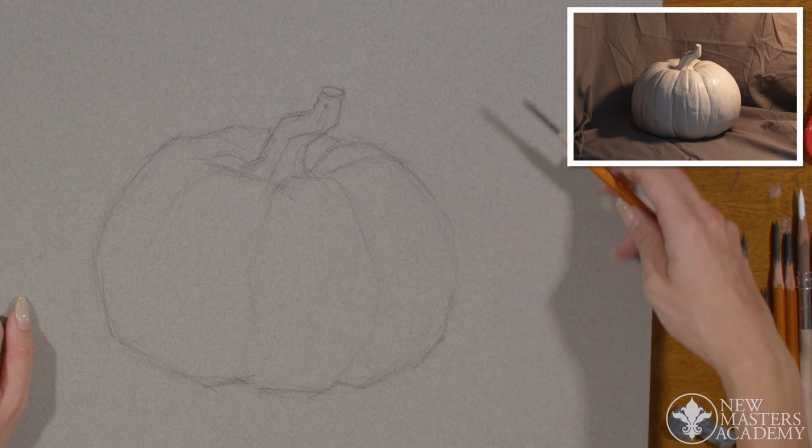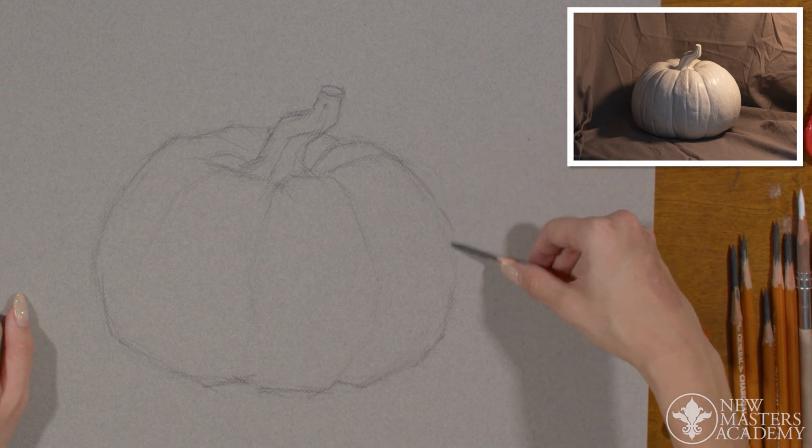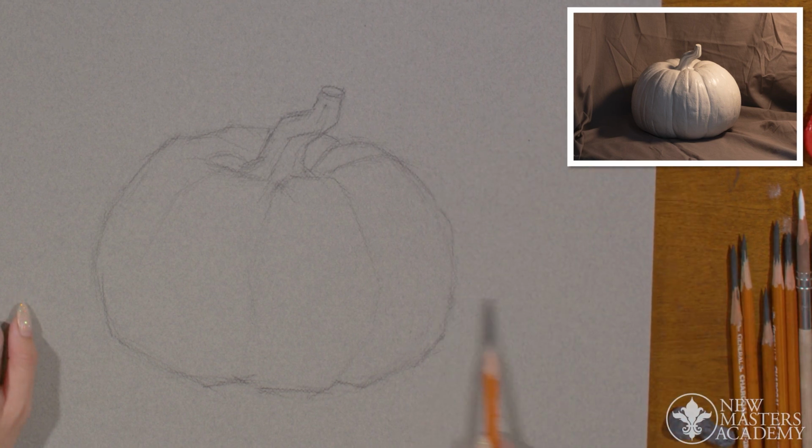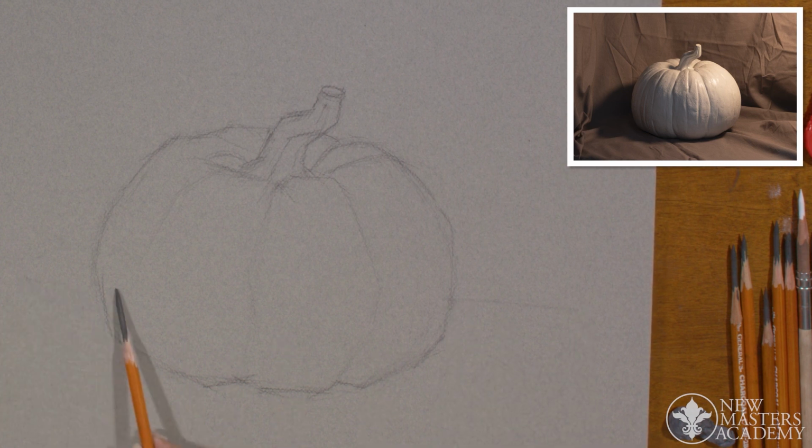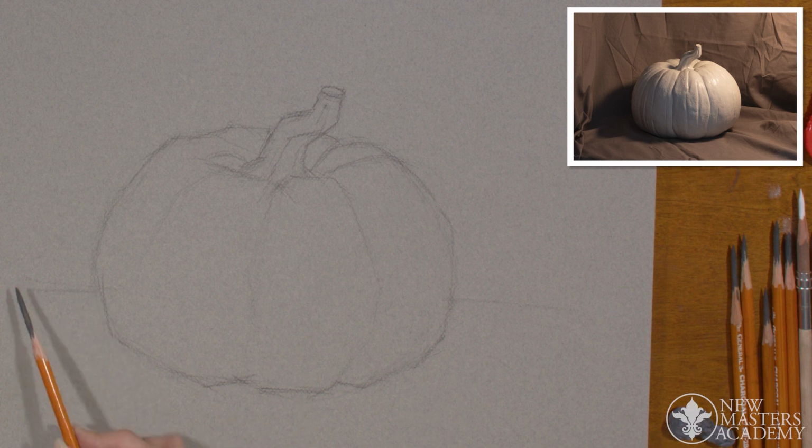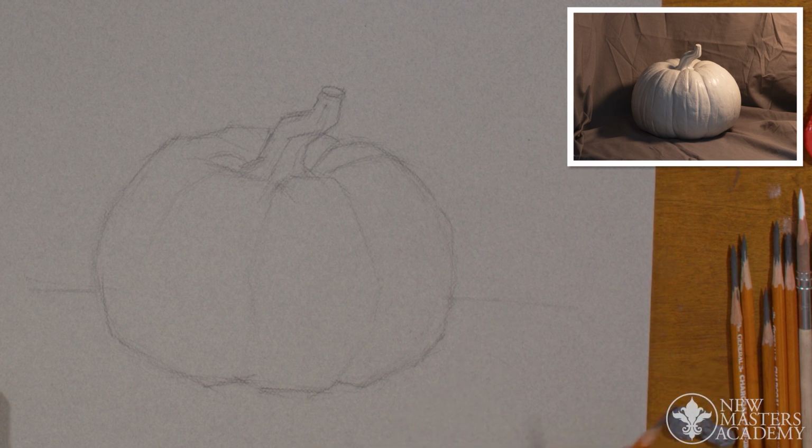All right, so now we have a basic contour of the pumpkin, and we also want to put in a ground plane. For this assignment, we will try to simplify the environment a little bit, even though there are lots of folds going on. That also includes the cast shadow.